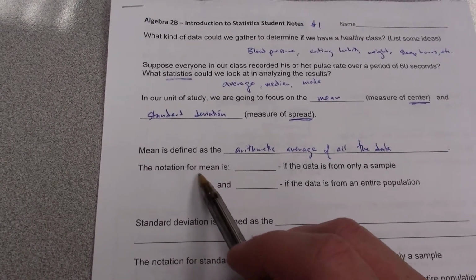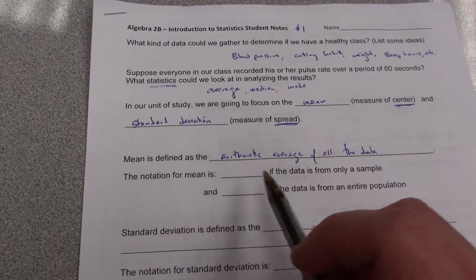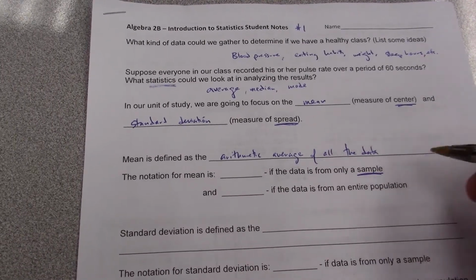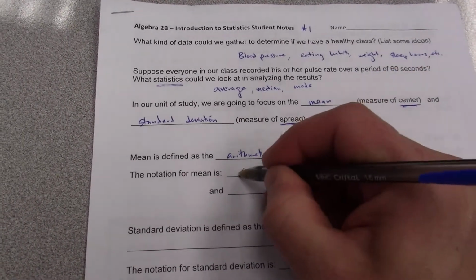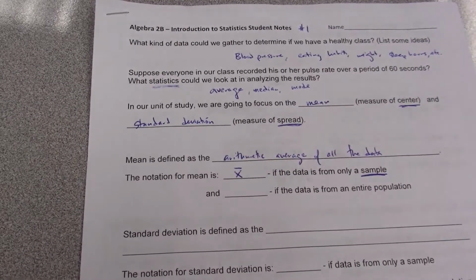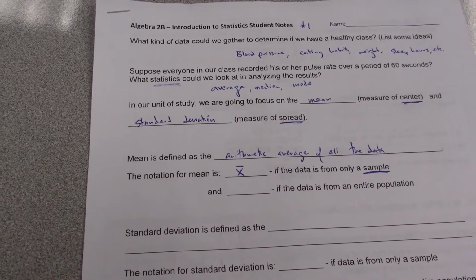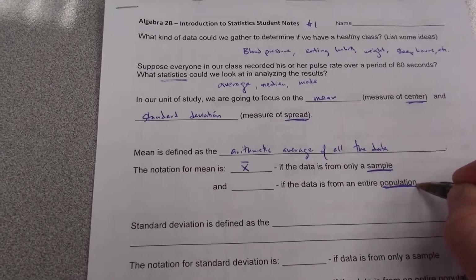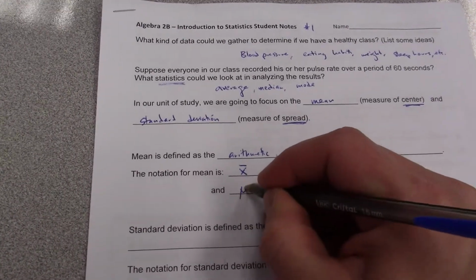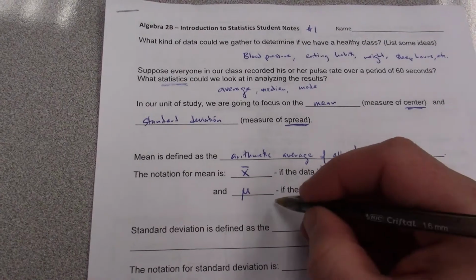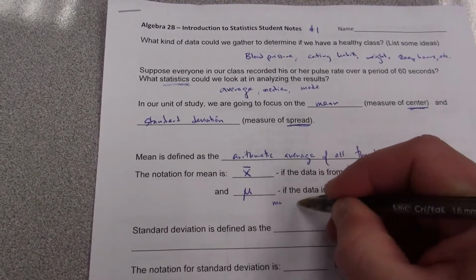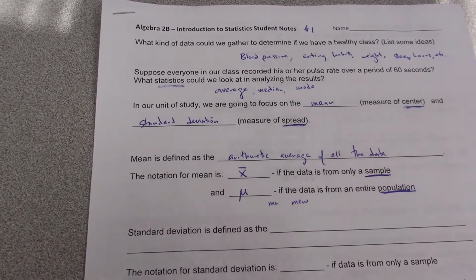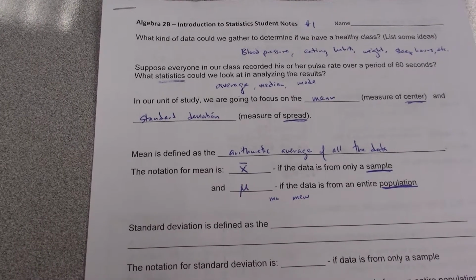The notation for mean, there are two different symbols. One symbol represents the mean of a sample, and that's going to be an X with a bar over it, and you pronounce that X bar. And the other symbol is for when we are talking about a population, and that is mu. It is spelled mu, but it is pronounced M like it's M-E-W, kind of like a cat. It is a Greek letter.